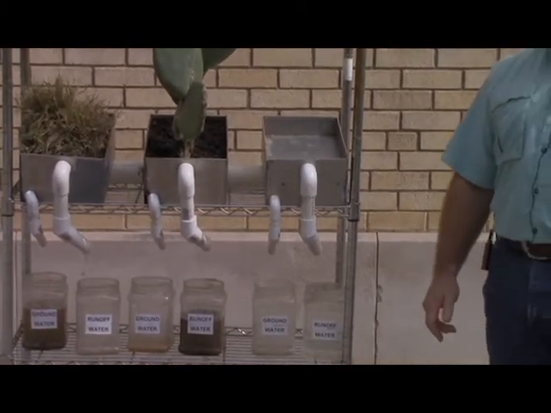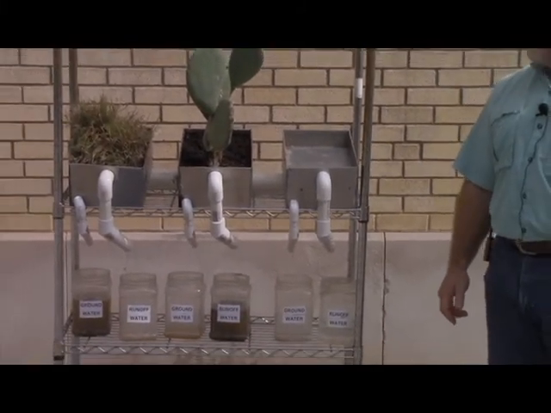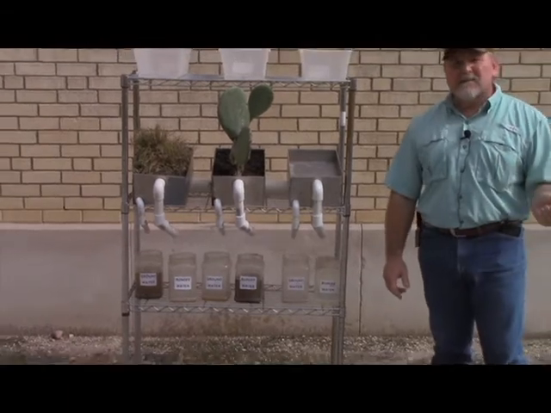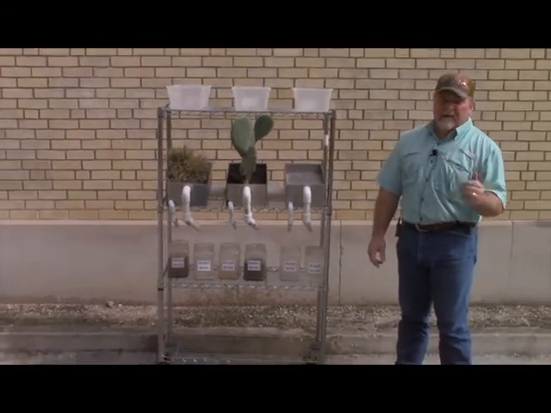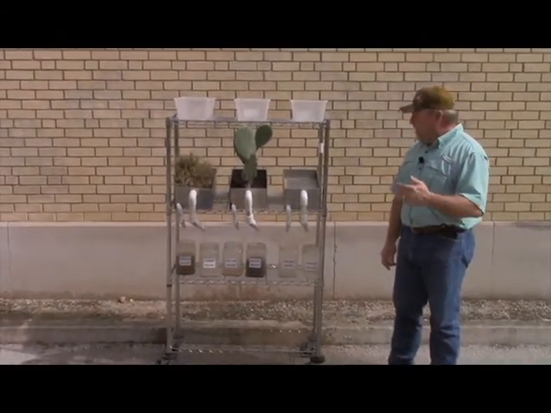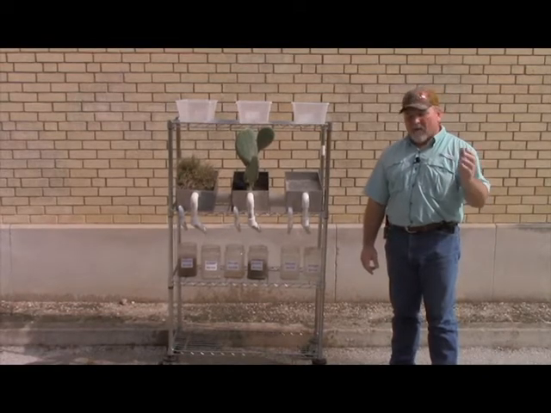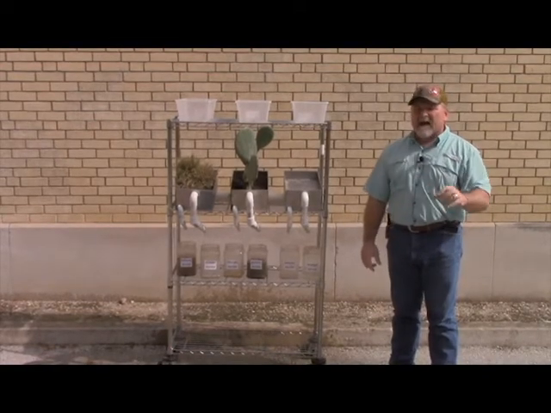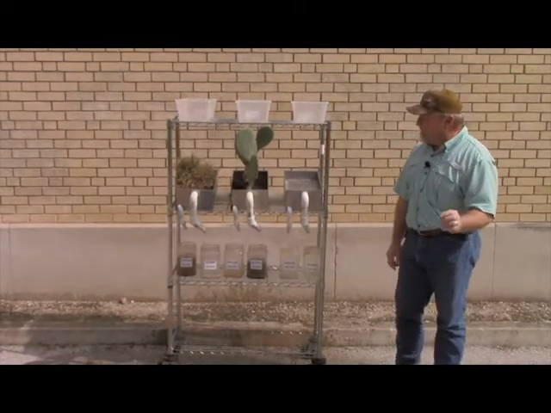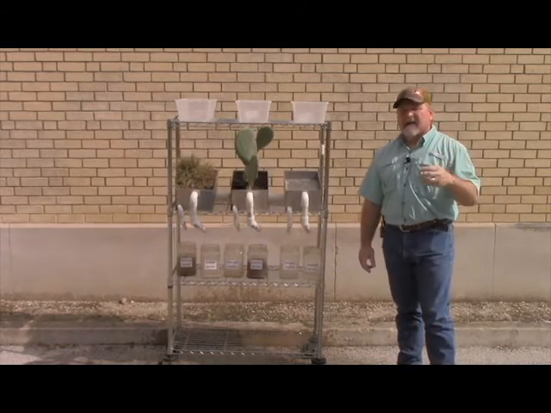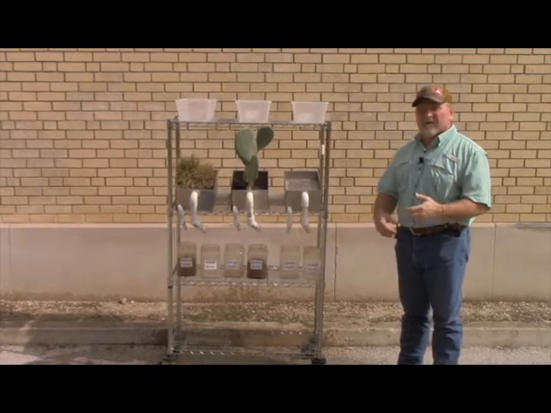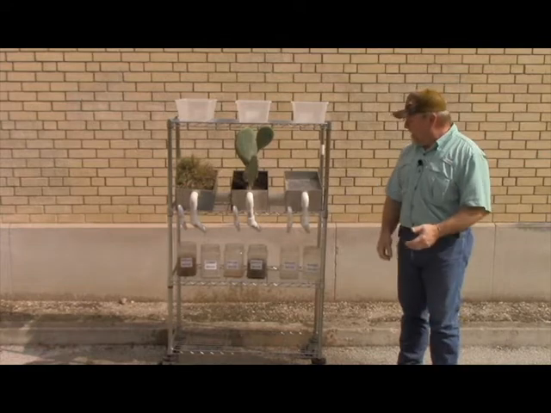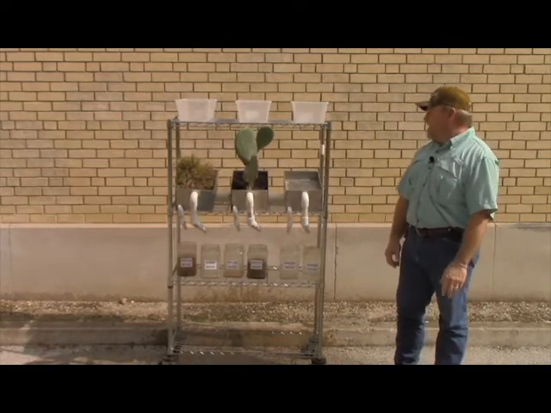Now, is all runoff water bad? Probably not. Simply because sometimes we need some runoff water to keep our rivers and our streams flowing. And when we do get some runoff water, that water actually makes it all the way down into the Gulf of Mexico here in Texas, and then that allows the sun to hit it and evaporate it back into the clouds, so we start that rain cycle all over again. So a little runoff water is not bad.